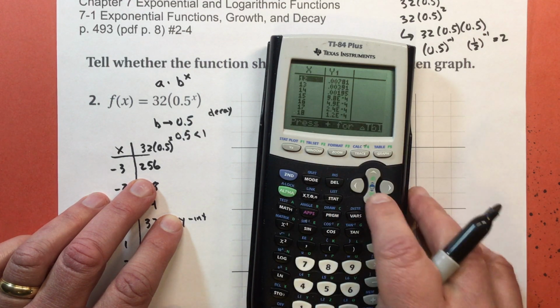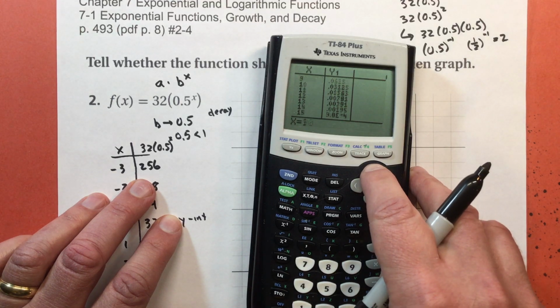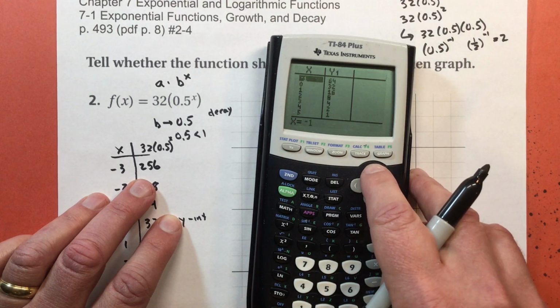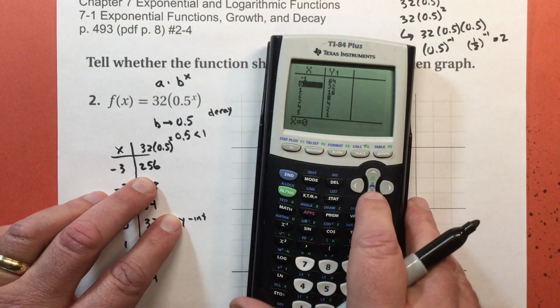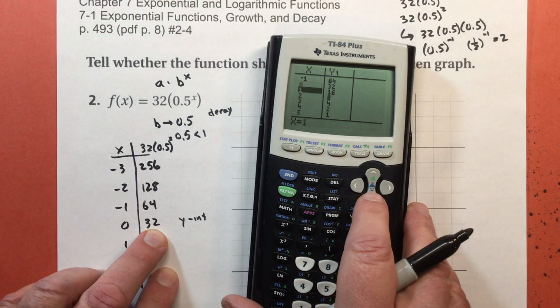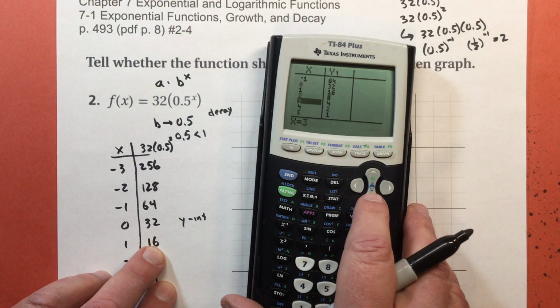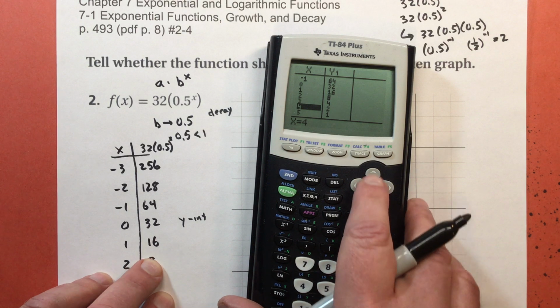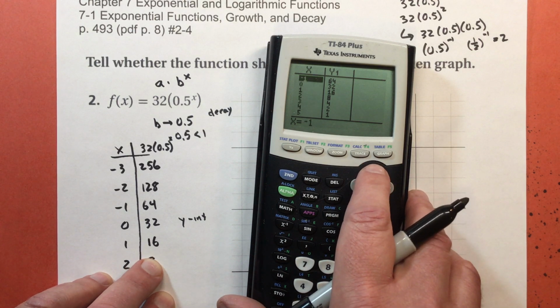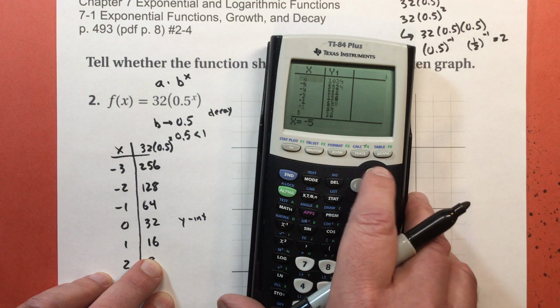Let's take a peek at the table first. Oh, and I left it where it was last time. Let's get back to here. So here's 0 is 32, like I said, right here. 1 is 16, 2 is 8, 3 is 4. So everything looks good. Let's go the other way. -1 is 64, then 128, 256, 512, and it keeps doubling.